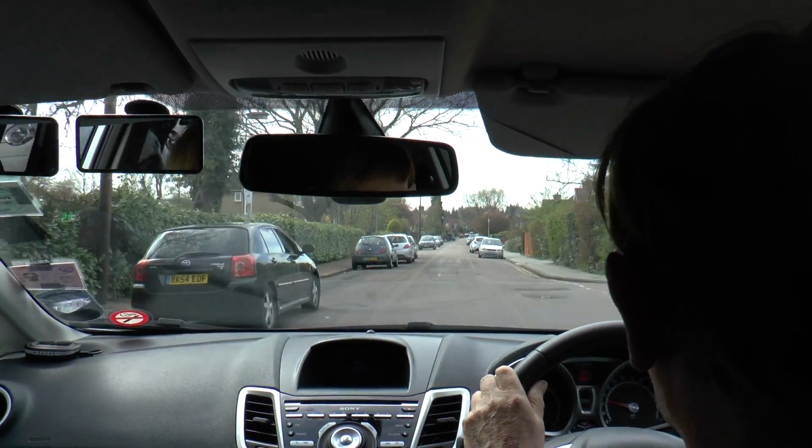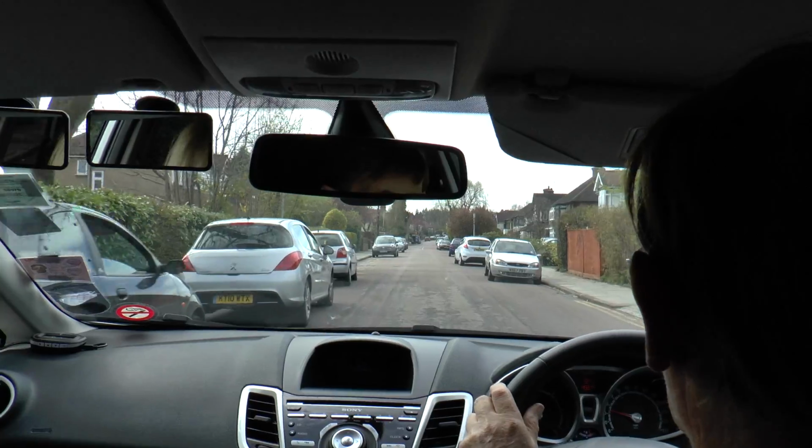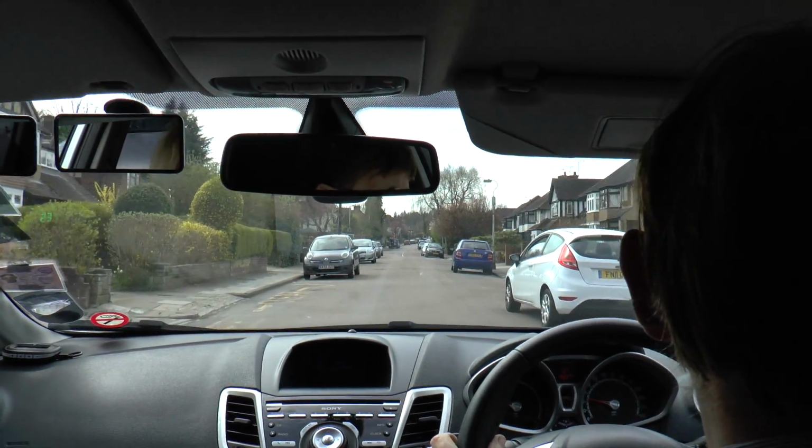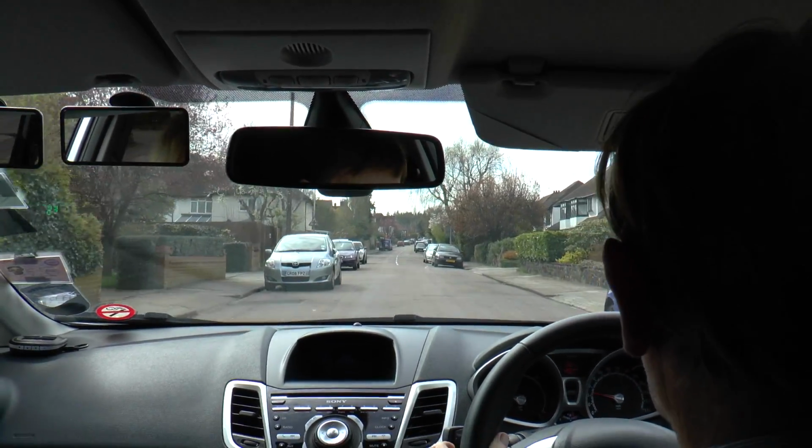Sign down there for crossroads. And we're going to turn right. So can you actually see into that road yet? Well, not yet, I can then.